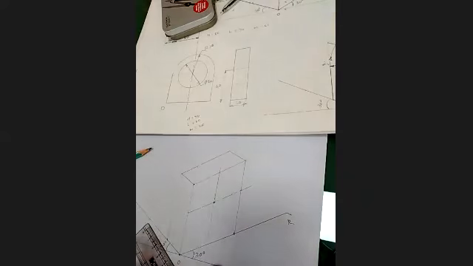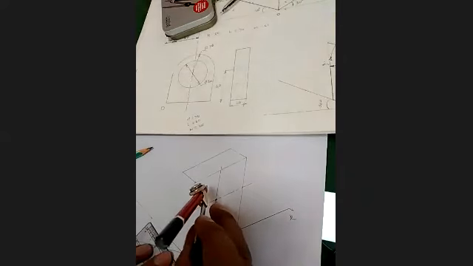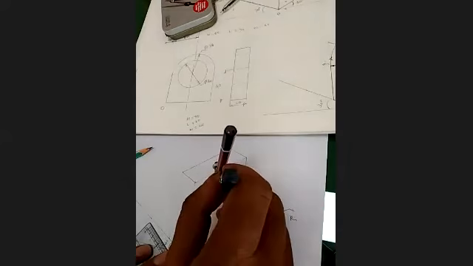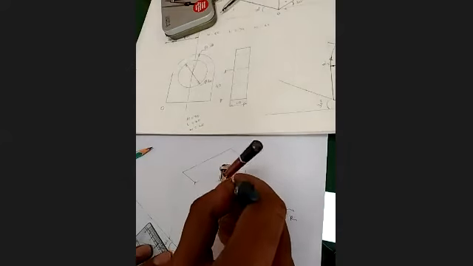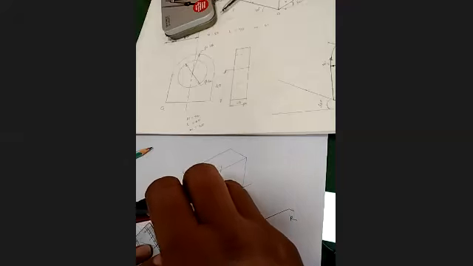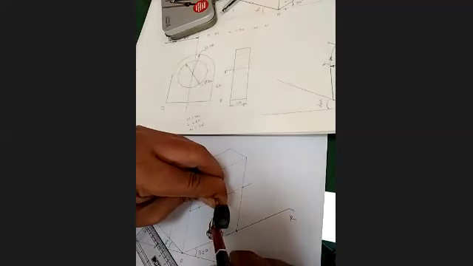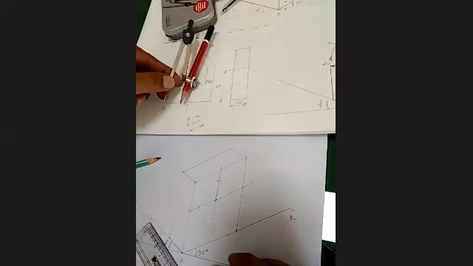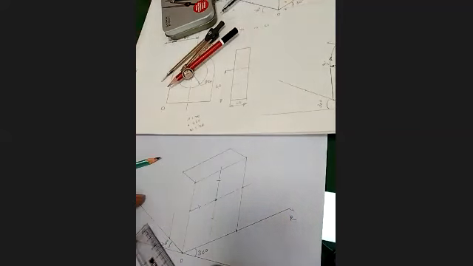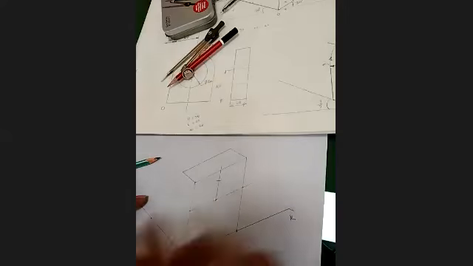Okay, get the arc from center, means just arc on this vertical axis, two arcs, and horizontal axis, two arcs. Okay, you got these points, right?